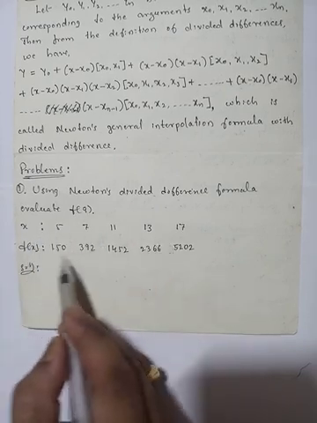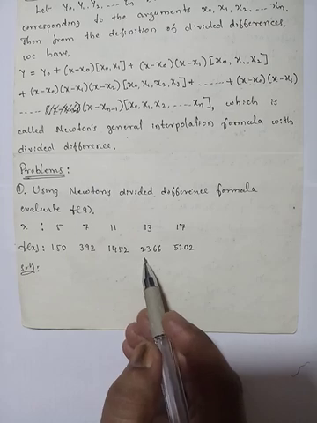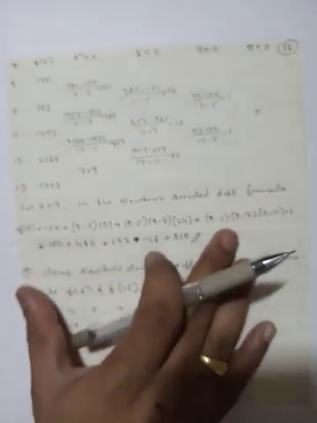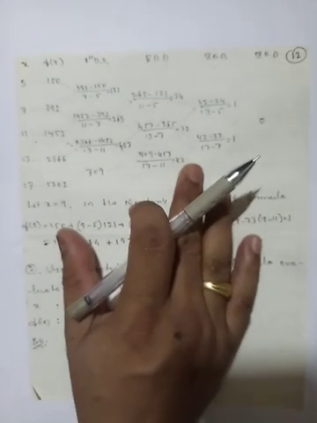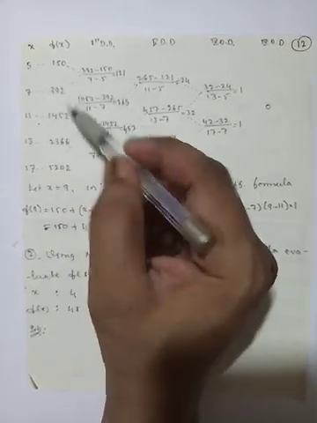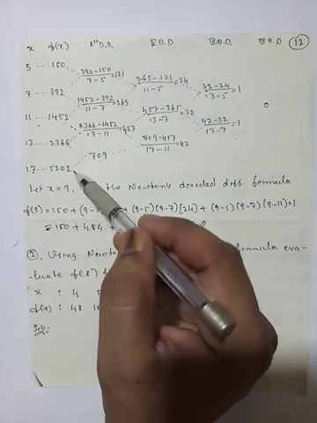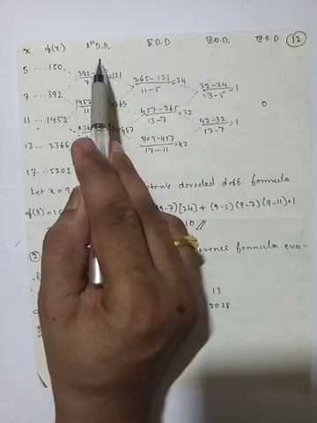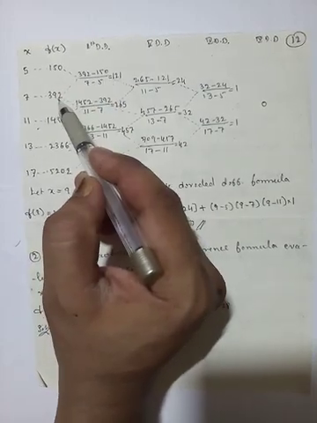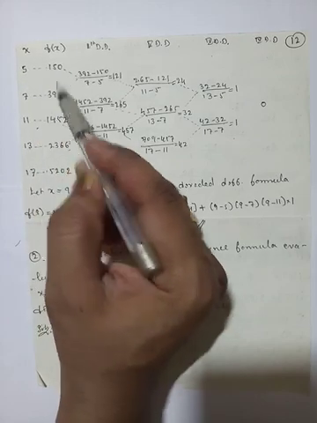So these are the given values of x and y. The first step is we have to form the divided difference table. Here are the given values of x and y. Now we take the first divided difference, that is 392 minus 150 divided by 7 minus 5.